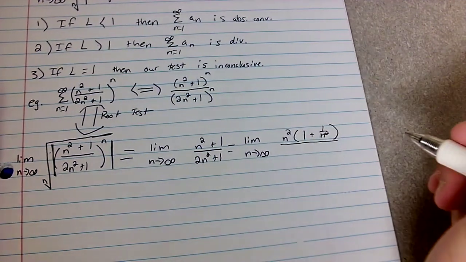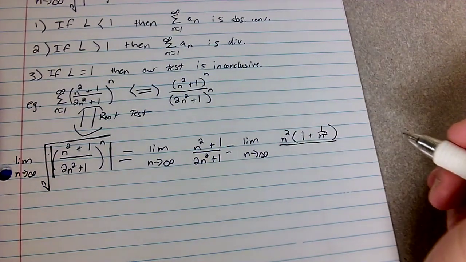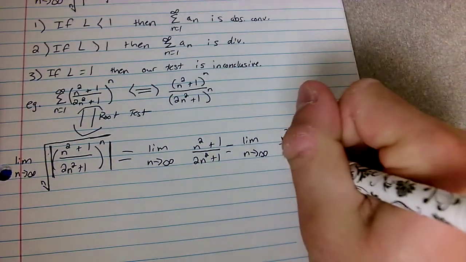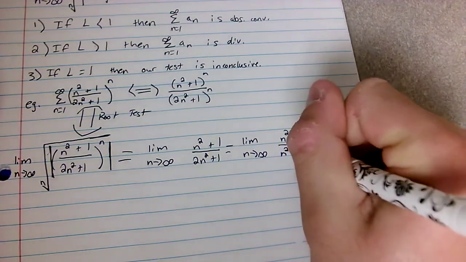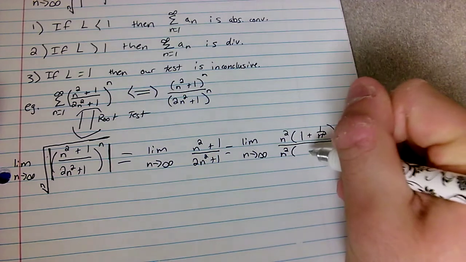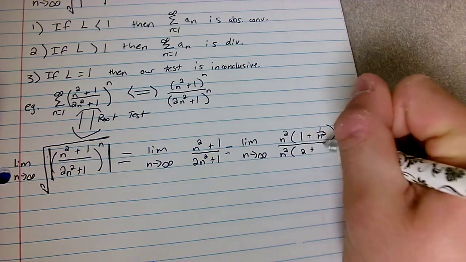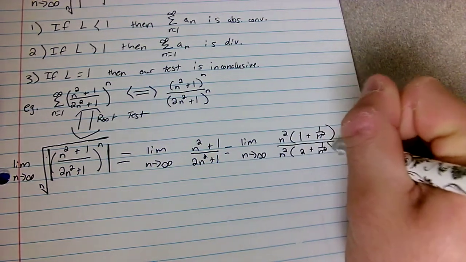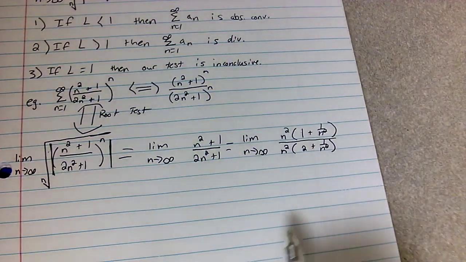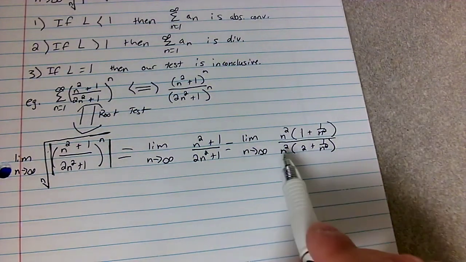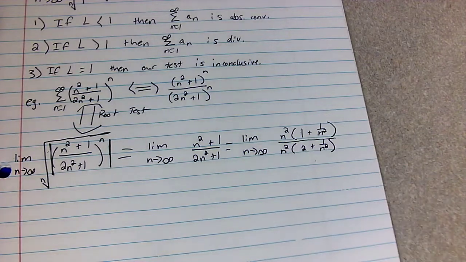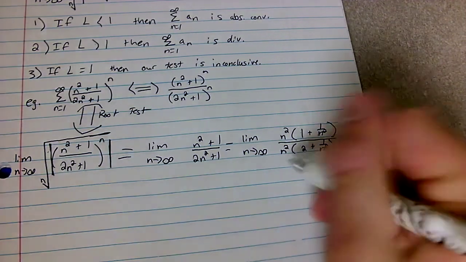And we're going to pull out an n squared from the bottom as well, because that is also the greatest degree of n in the denominator. So when we pull out an n squared from the denominator, we're left with 2 plus 1 over n squared. And we get that. Again, you can check this by distributing. You'll get 2n squared plus 1. So we know we did our algebra correctly. And now these cancel.